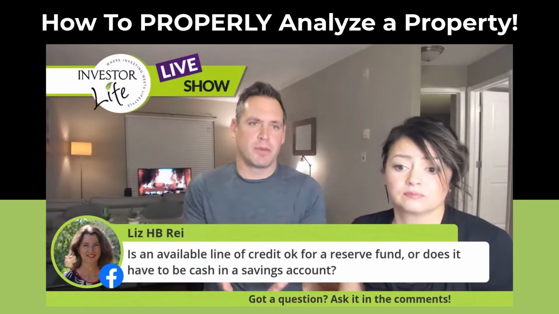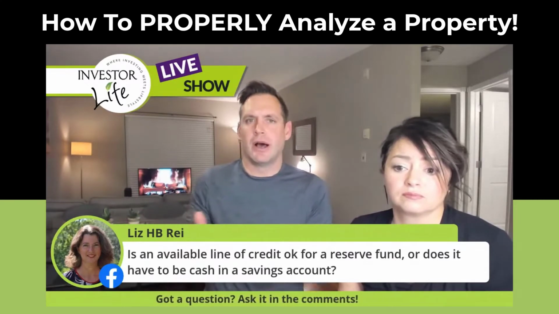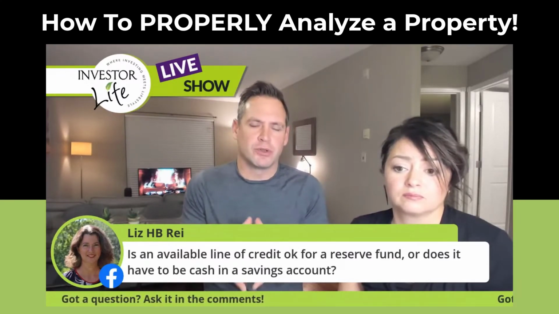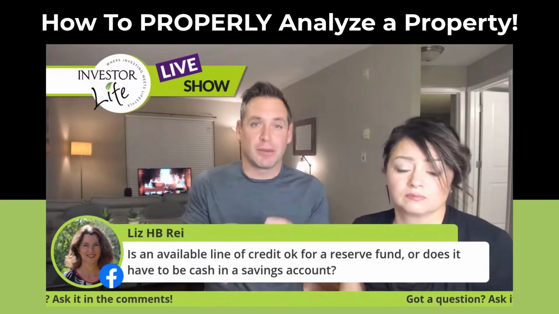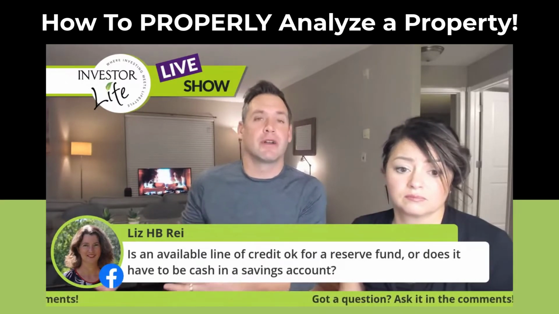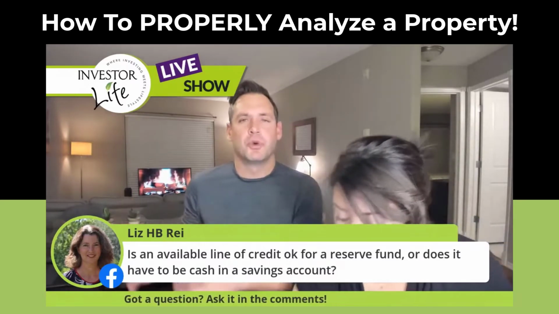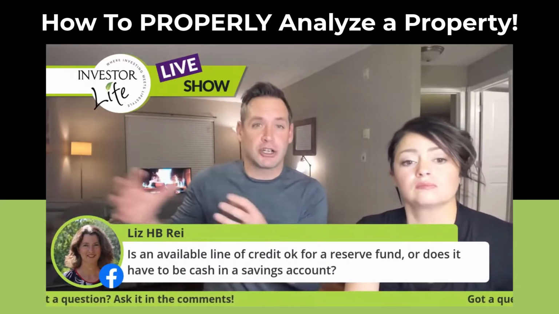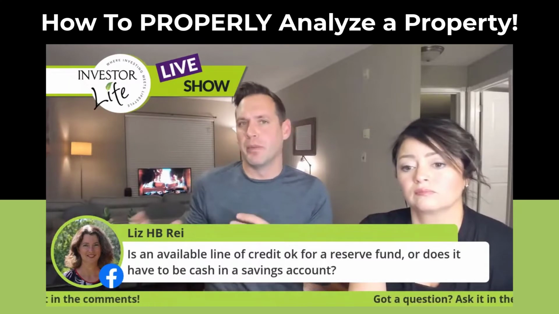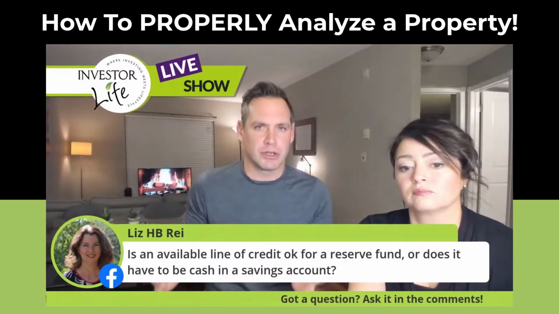That's fine for a property that you might be buying on your own. What we're really talking about here is when you're buying a property potentially with partners where they're supplying the down payment, they're supplying the reserve fund. So we want to include that as part of the cash investment from them up front. We would much prefer that than having a line of credit or something at that point.